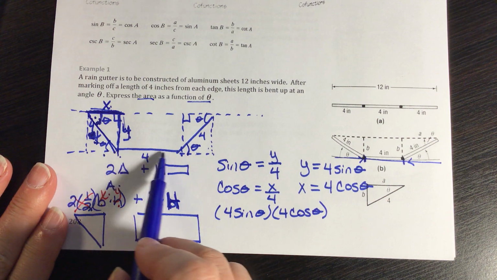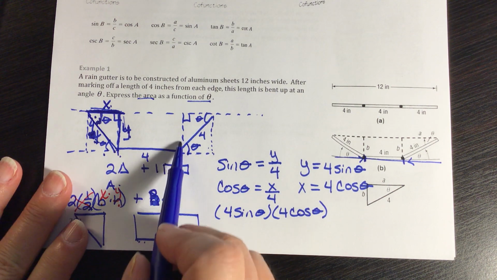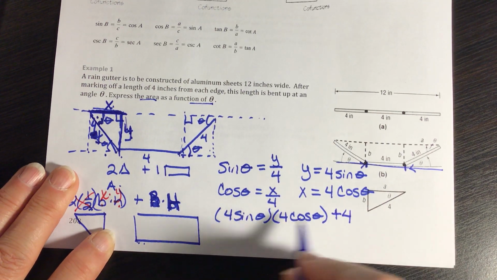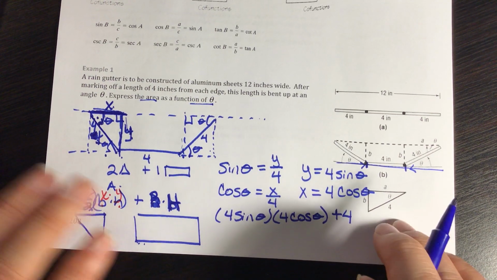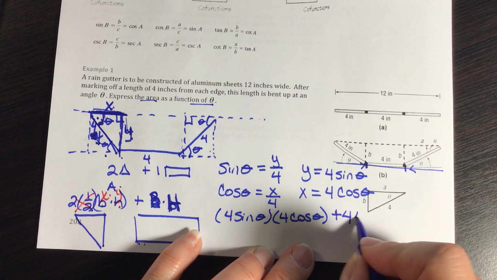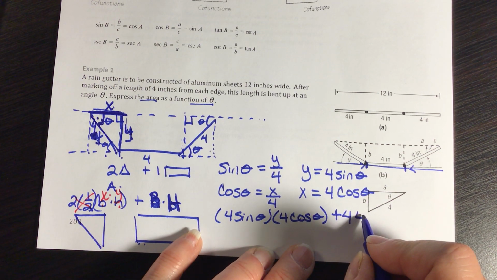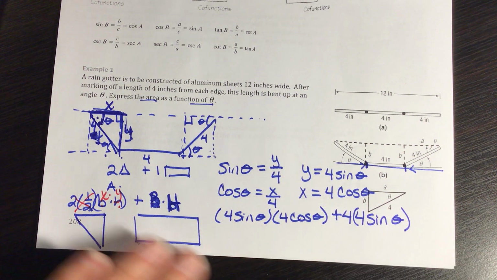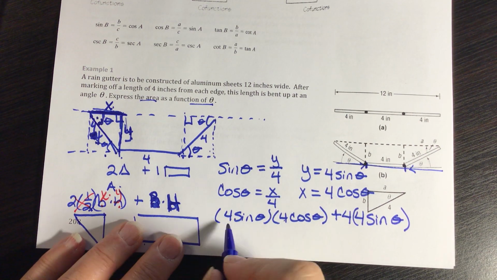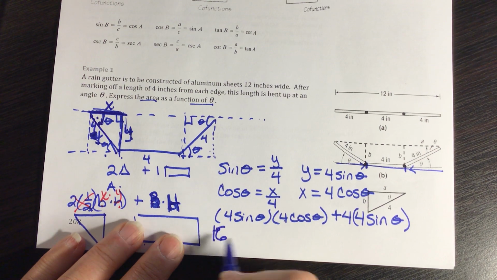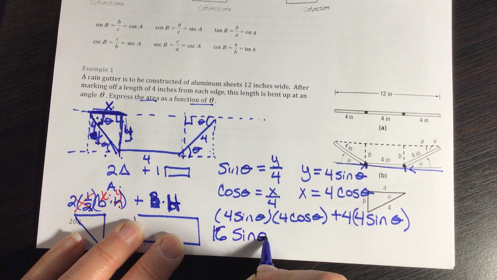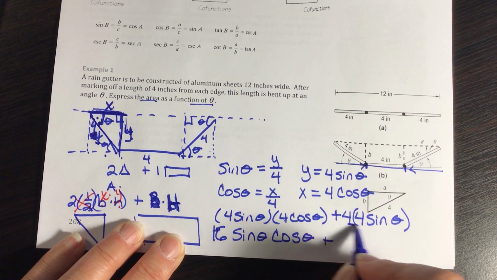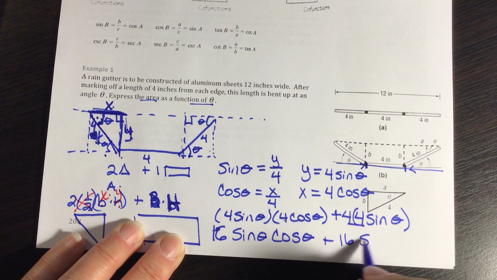So my base is 4 and my height is y. And y is 4 sine theta. So this is 16 sine theta cosine theta plus 16 sine theta.